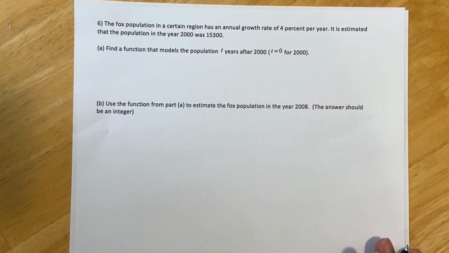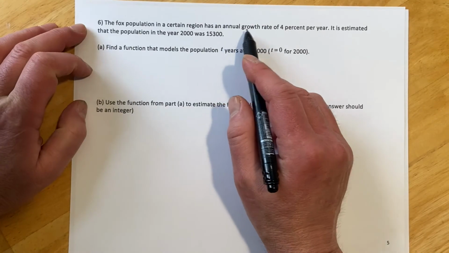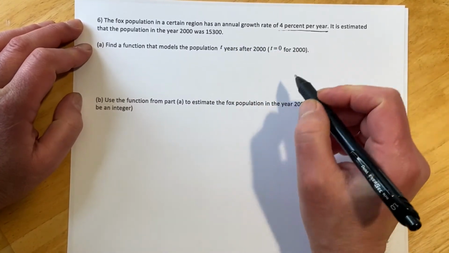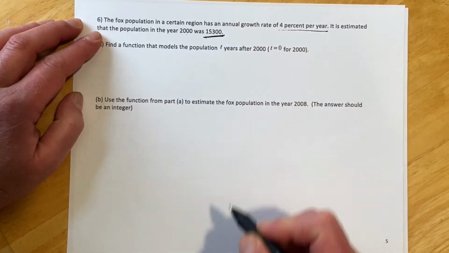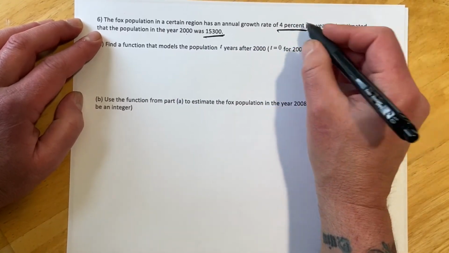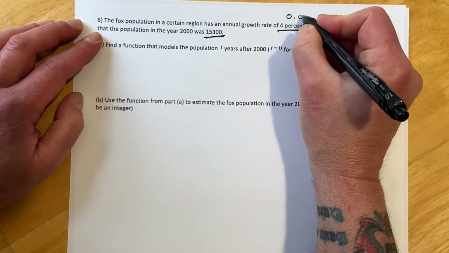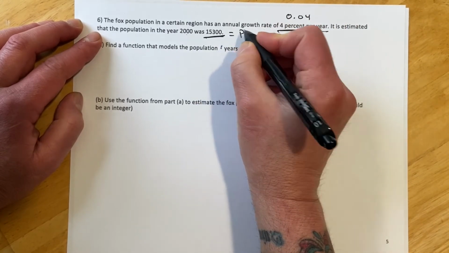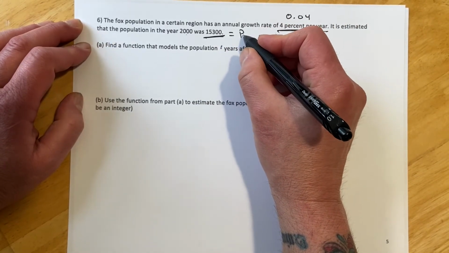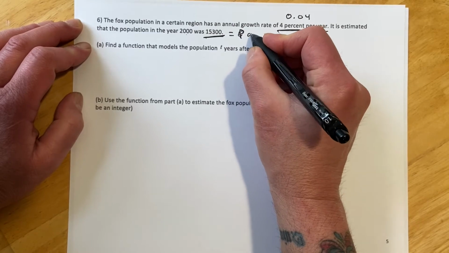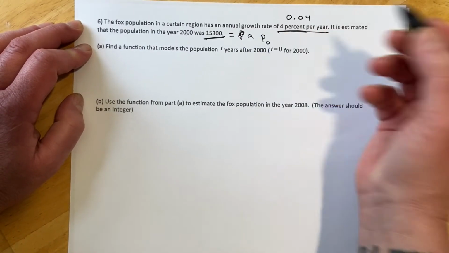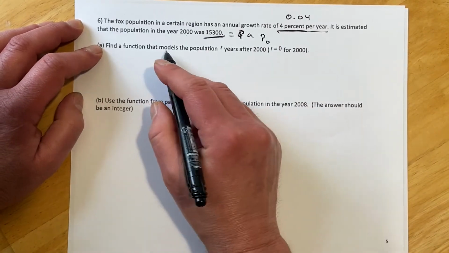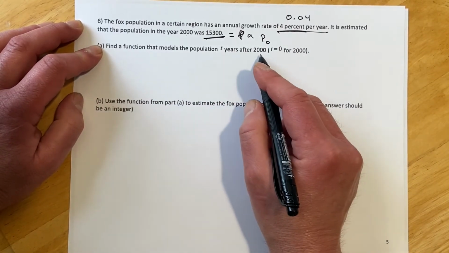Okay, so for this one, the fox population in a certain region has a growth rate of 4% per year. It's estimated that the population in year 2000 was that much. So that's going to be our rate, 0.04, and then this is our initial population, which I think we've been calling A. I'm used to calling it P naught, which is the initial. Find a function that models population 2 years after 2000.